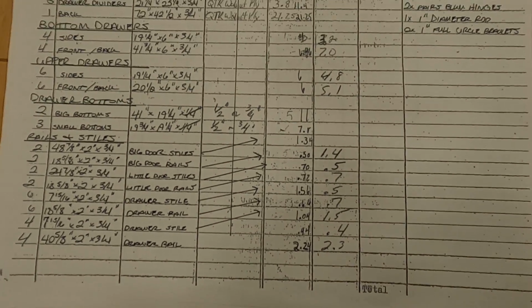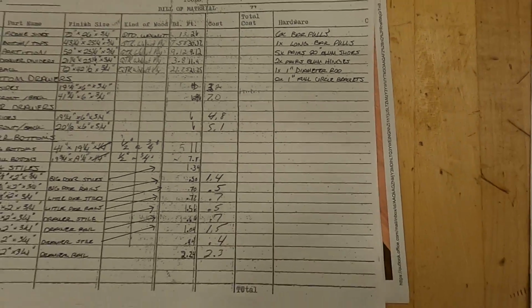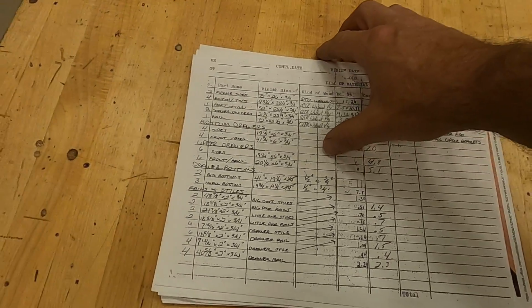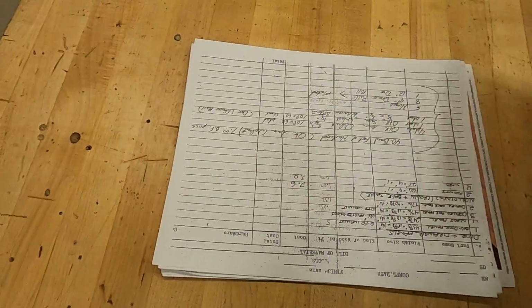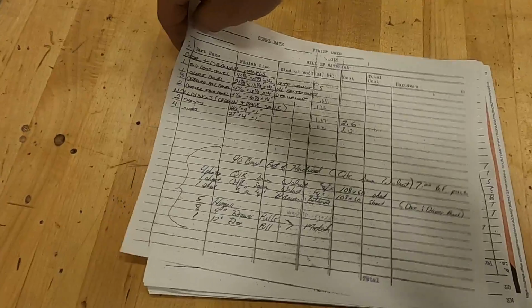Your board feet's figured out, and hardware and where you're going to buy your hardware from. As you notice, this sheet is the first one.